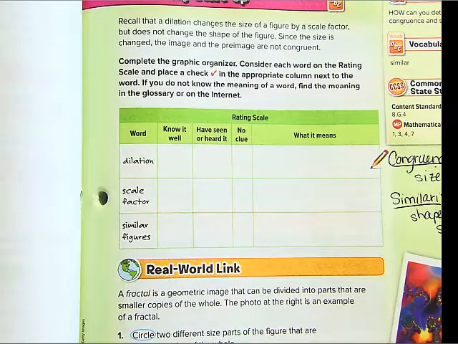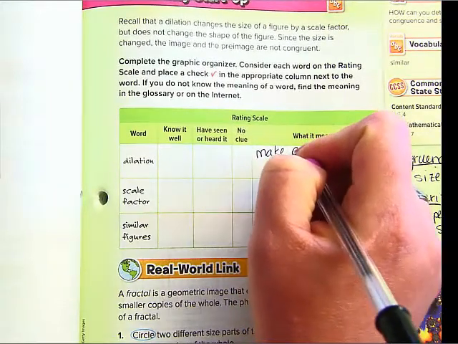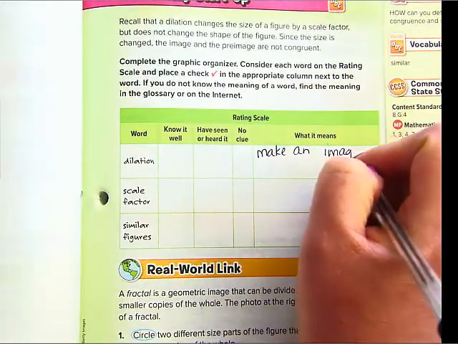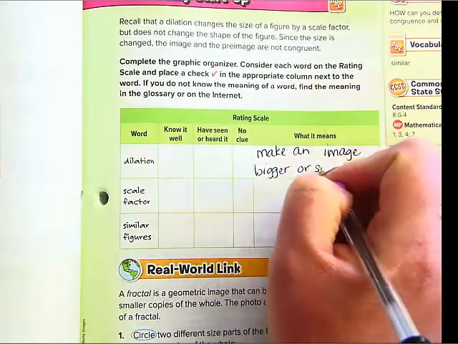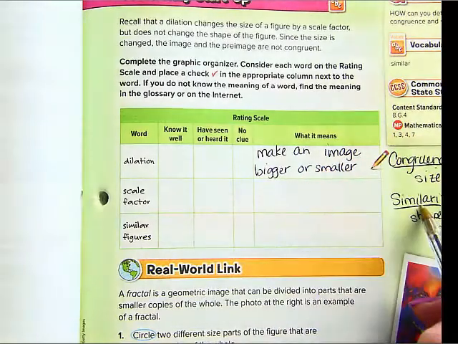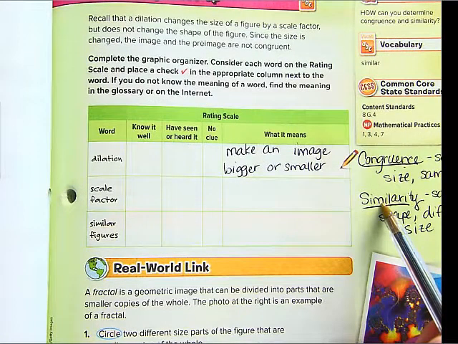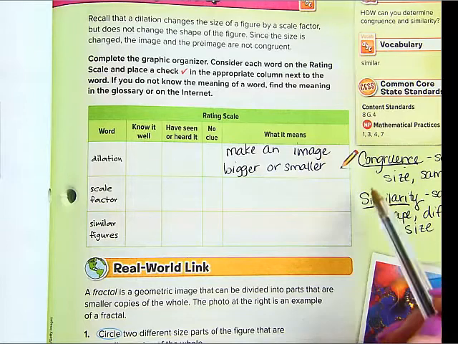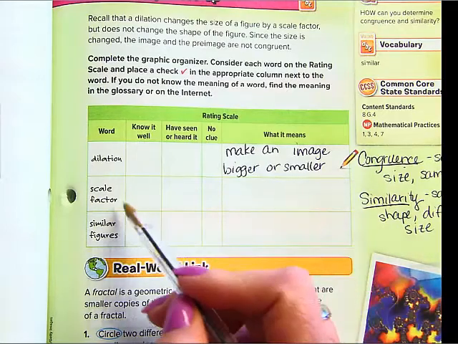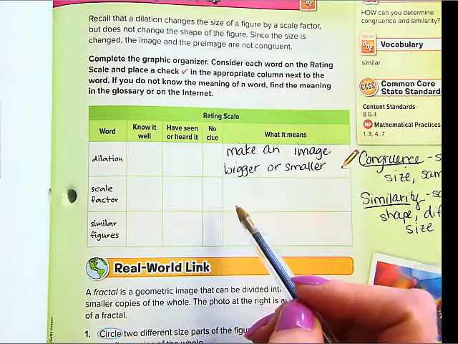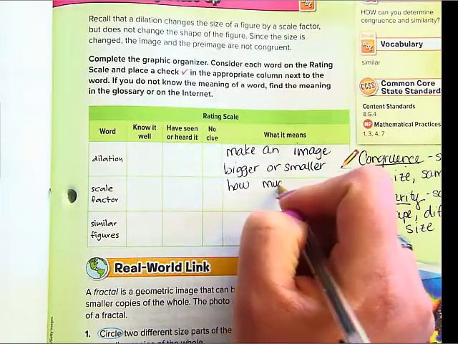Dilation means when you make an image bigger or smaller. So every similar figure will have a dilation in it, okay? Every one of them. So all of our figures today will either be made bigger or smaller. We'll be doing a dilation. The scale factor is how much bigger or smaller.